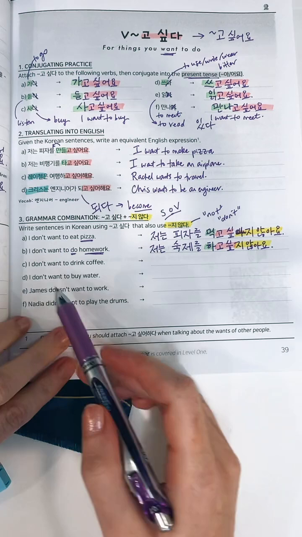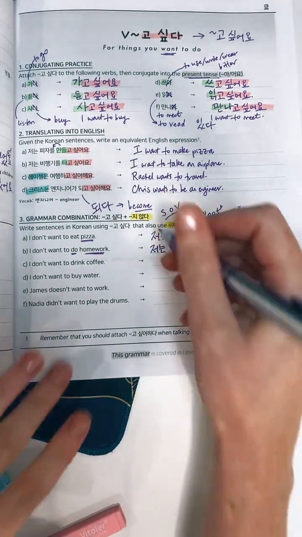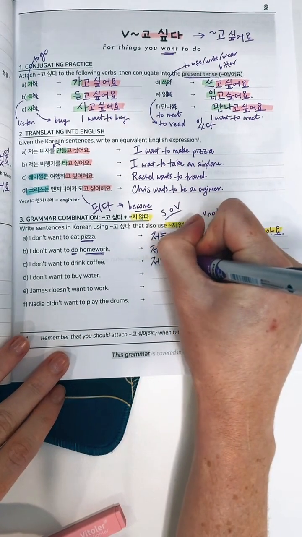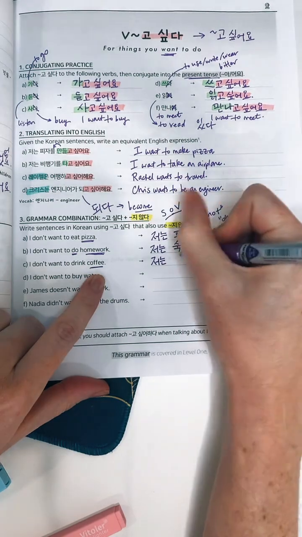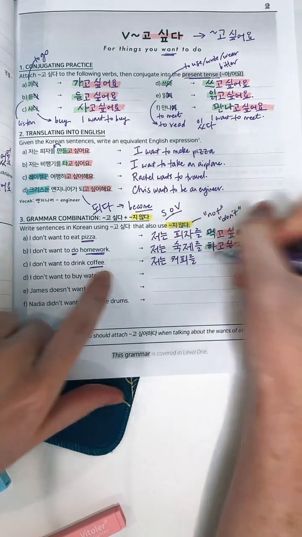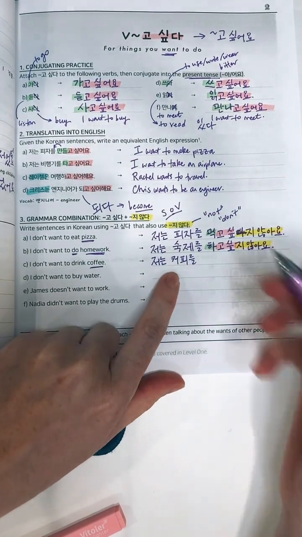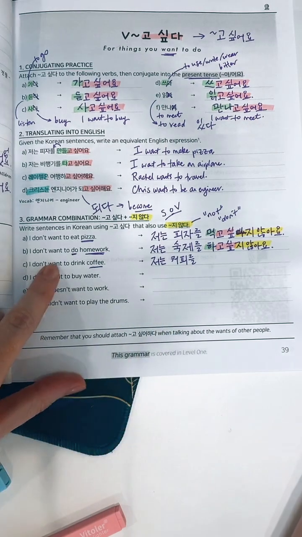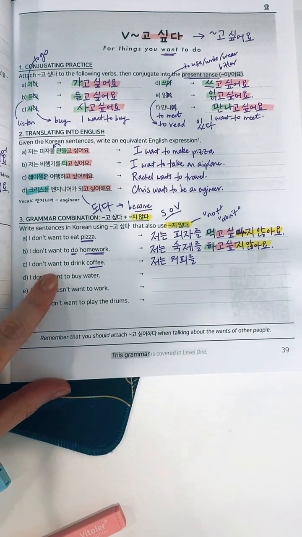Good job. Next, C. I don't want to drink coffee. Okay, we're talking about ourselves, so 저는. The object is coffee, which is 커피. And again, it's the object of the sentence, so we use the object particle. 커피를.